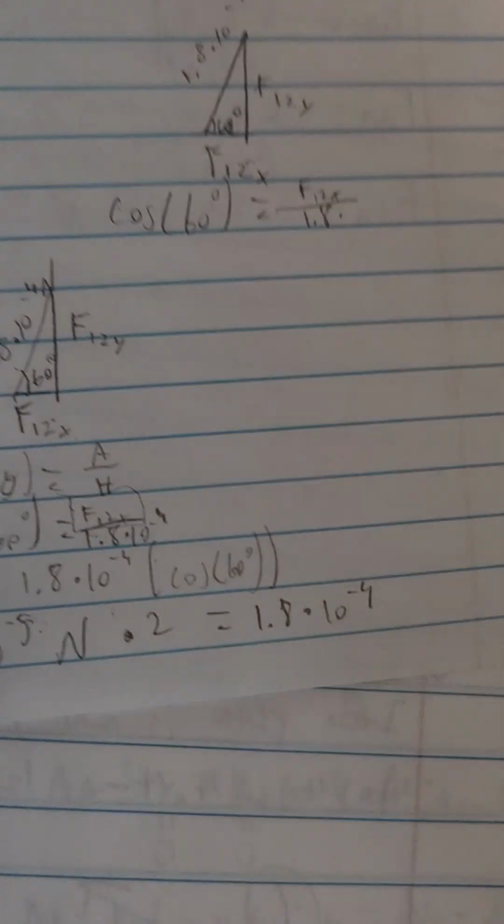Part B is asking the direction, which we already figured out. It's going to the right, and that's how you do number 5.